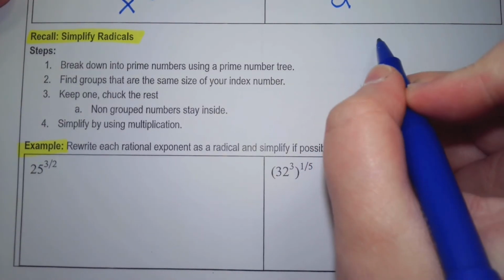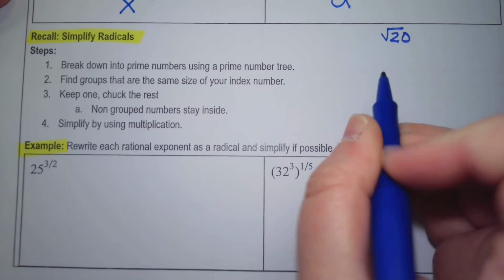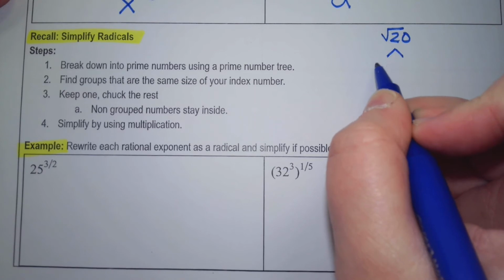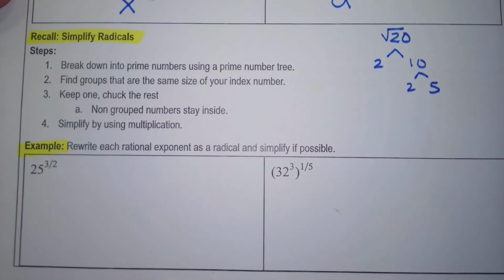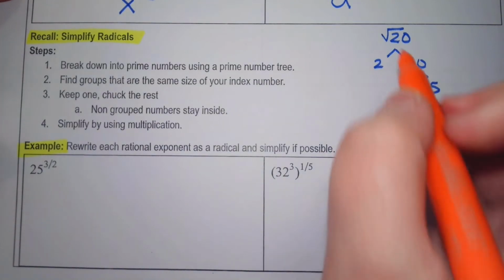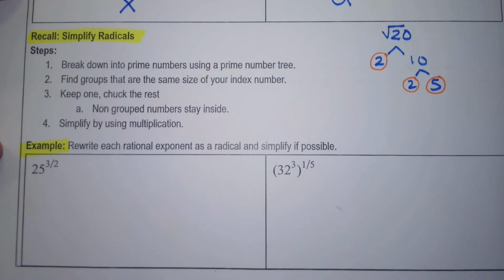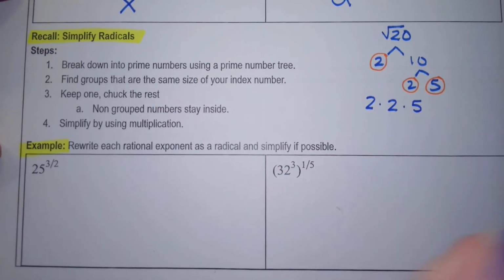So let's say we have the square root of 20. We're going to break 20 down into prime numbers. 2 and 10, 2 and 5. Then we circle, and we're going to group them together. 2 times 2 times 5.